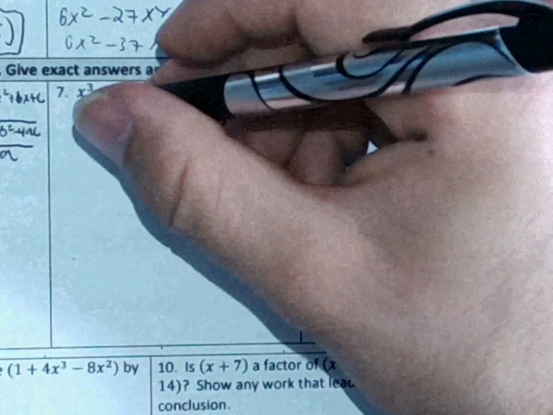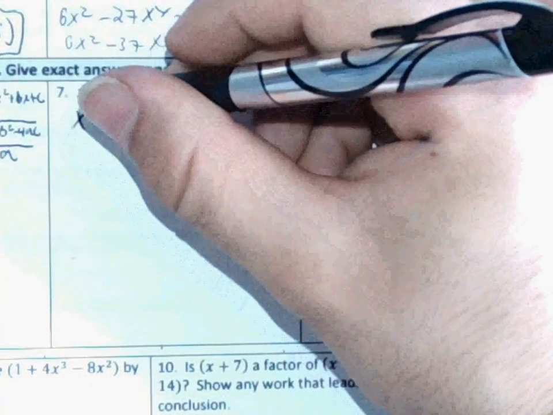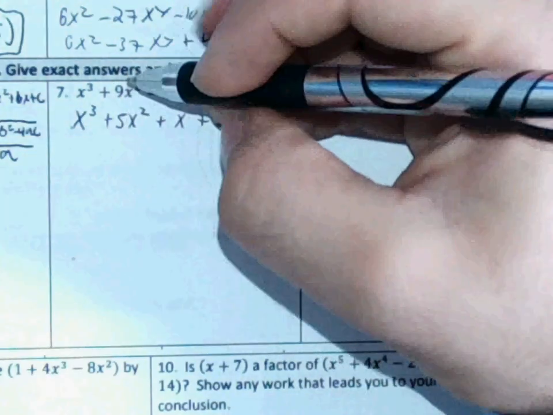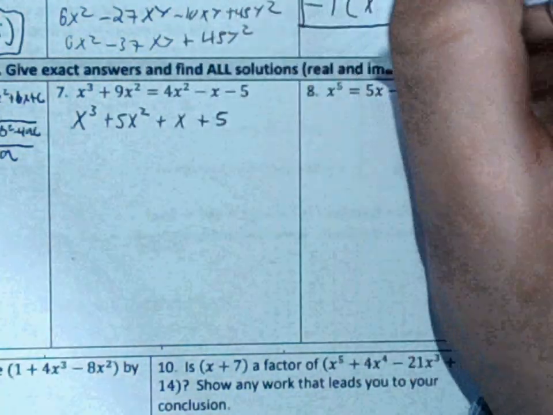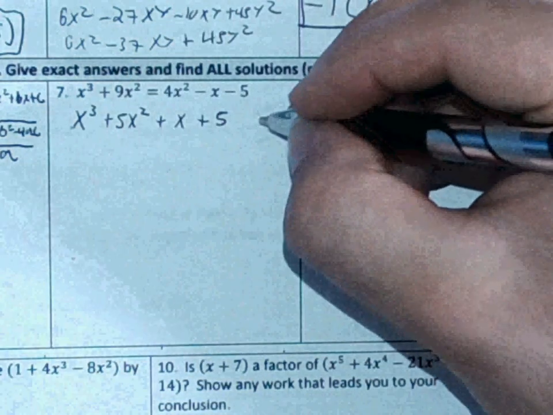This might seem confusing at first, but I'm going to rearrange this. Normally I would have it arranged in the normal polynomial form in descending order from highest degree to lowest degree, but here I can factor by grouping.